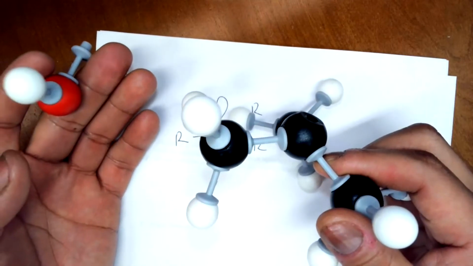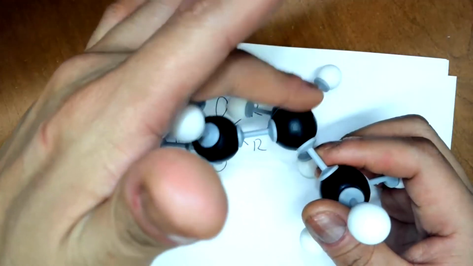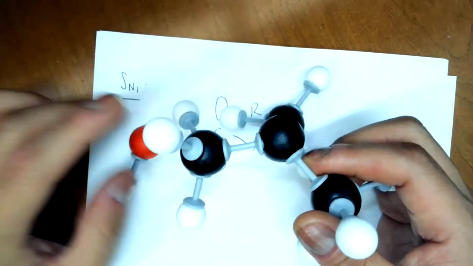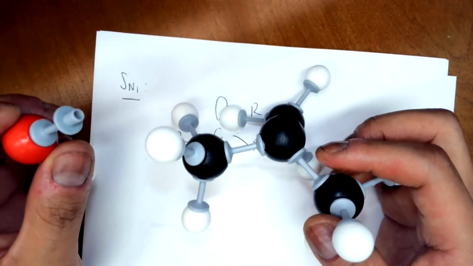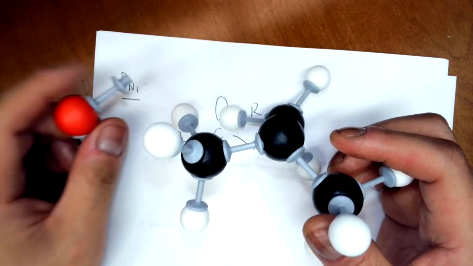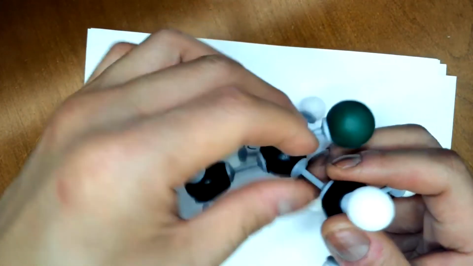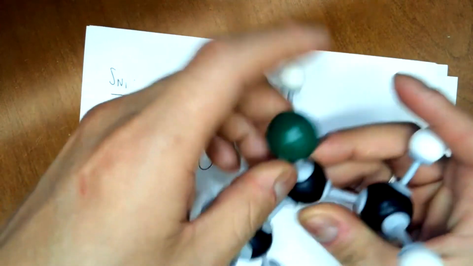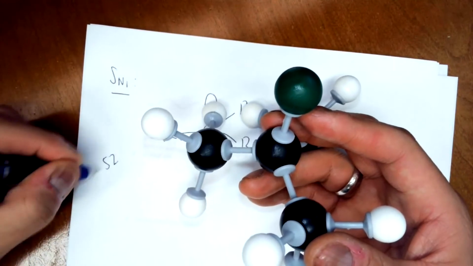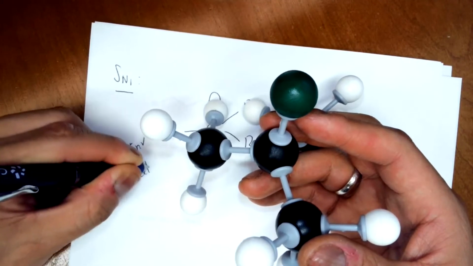Theoretically, you would think that is 50-50. And that is true. It is 50% chance to attack from this side and 50% chance to attack from the opposite side. 50-50, right? From each side. But actually what happens is that it's not a real 50-50. They found out that they get slightly more inversion than retention. So what does that mean? It means that they get 52%, more or less, inversion and 48% retention.